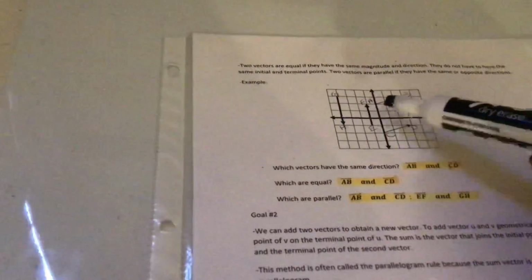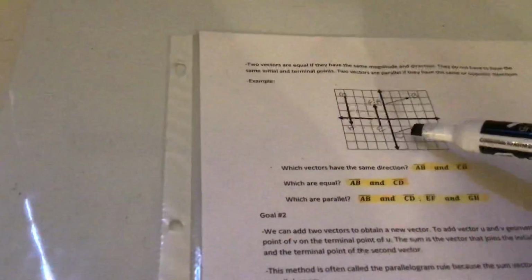So vectors AB and CD are equal vectors. If this vector started at B and terminated at A, so vector BA, we would say it would be parallel to CD, but not equal, because parallel happens when they're traveling in the same direction or opposite directions. To be parallel, they don't have to be the same length, okay?